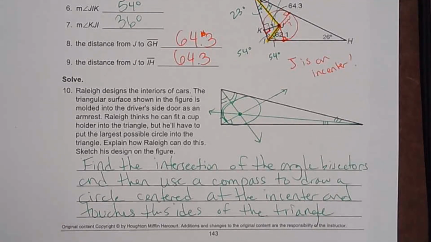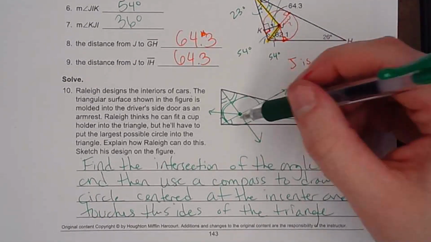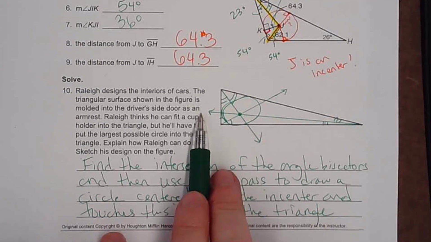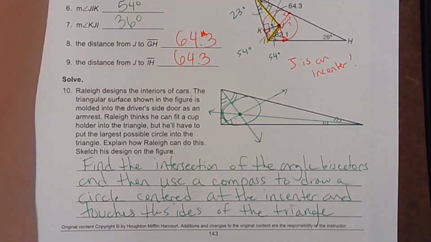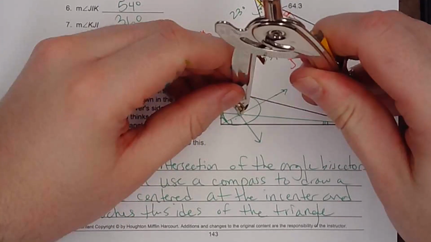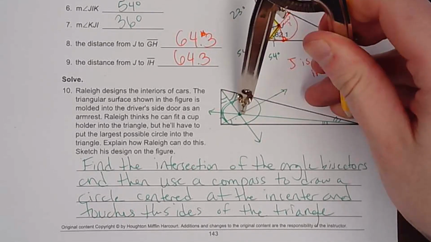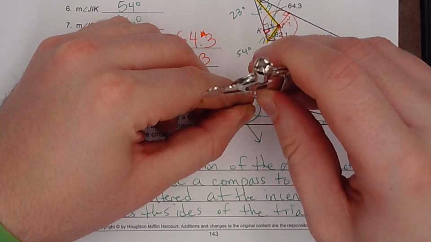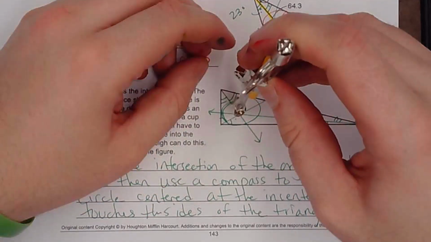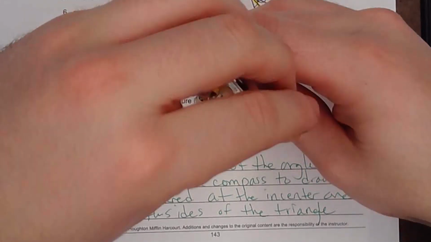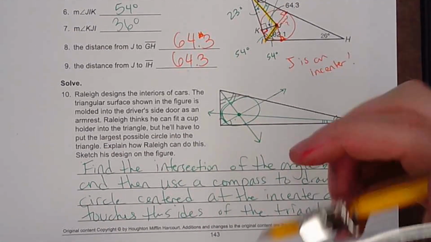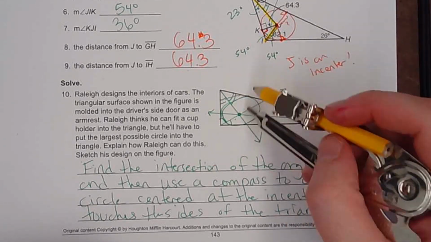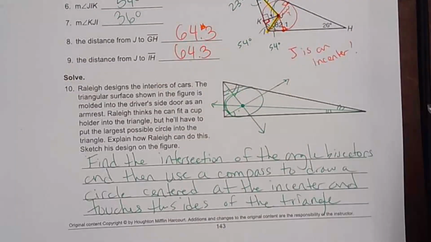So what he would do in practice is he would find the center, finding the angle bisectors, maybe use like a protractor to make sure that cuts it in half perfectly, and then he would take his compass and he would put it on the center here, that incenter, and then he would find the point where it barely touches the outside, and then he would trace his circle. And when he traced his circle, he'd get something that looks like this, probably a prettier one if he's using a compass, and it would be perfectly just touching each side. So as big as possible without breaking outside of that armrest.